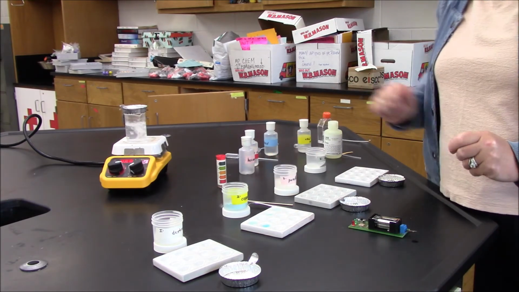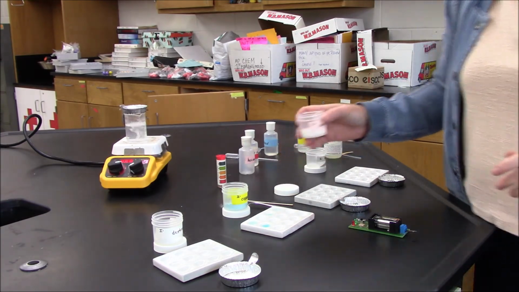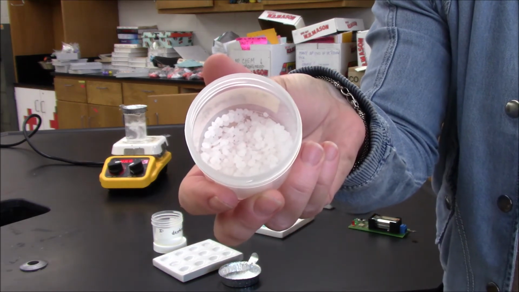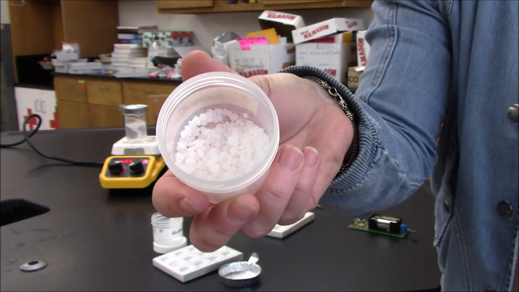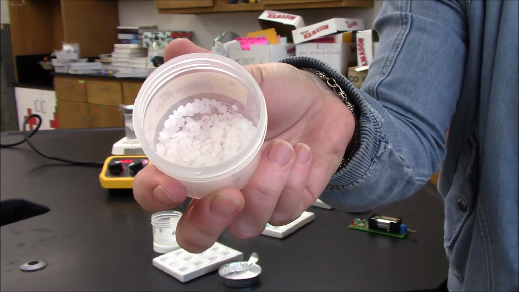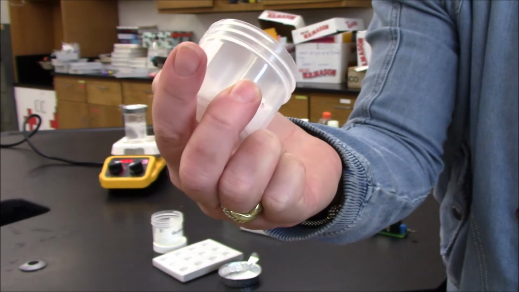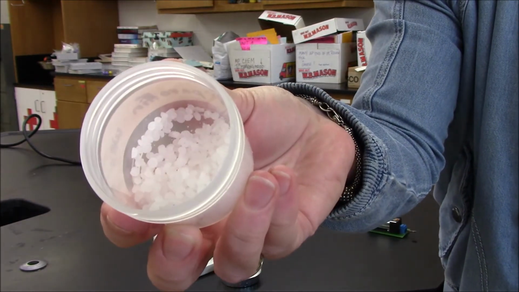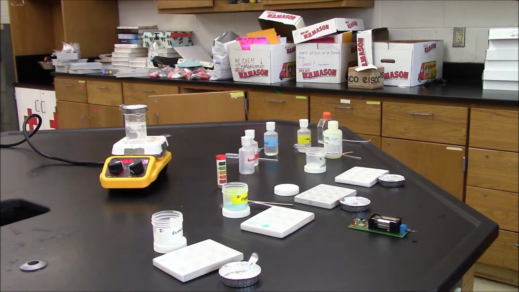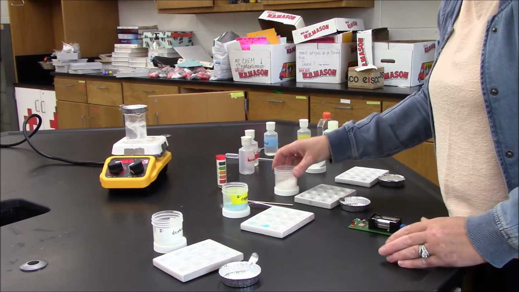My next test is going to be for paraffin wax. Here's paraffin wax. You can see that it's tiny balls, and it's opaque and white. I guess you could describe it as waxy.